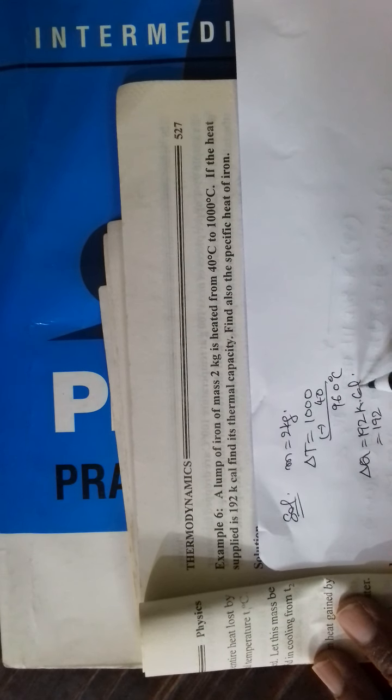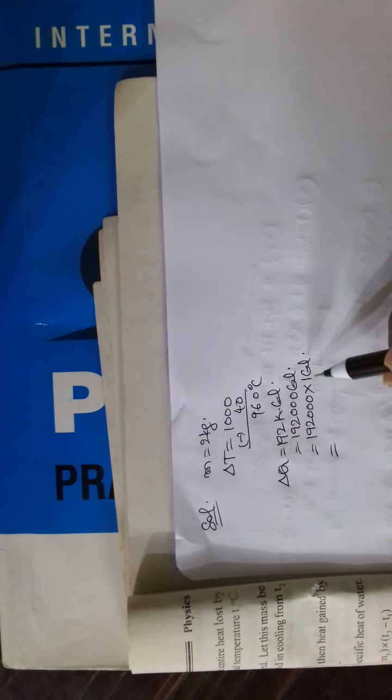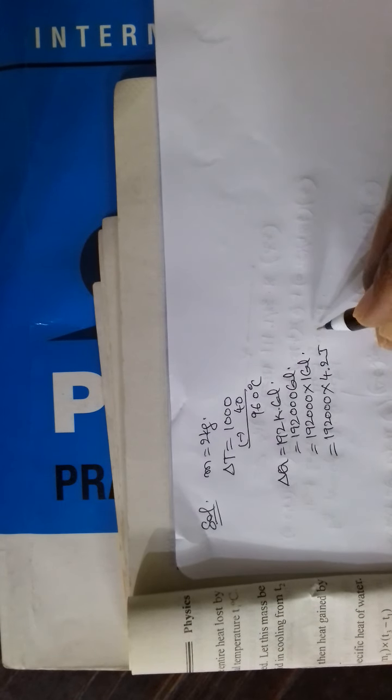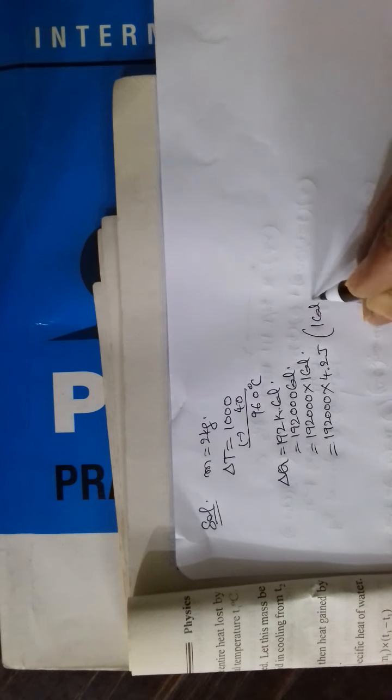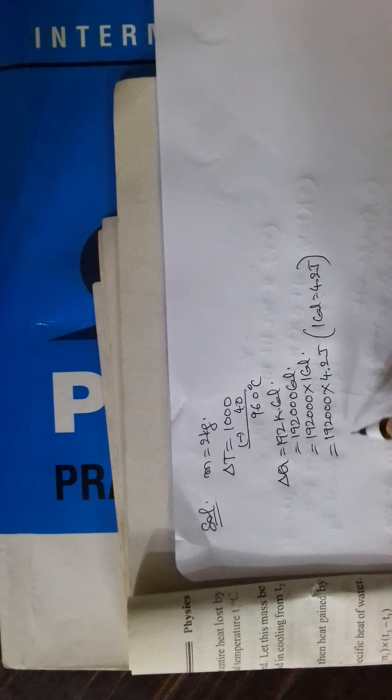Kilocalories means 1000 calories. The calories must be converted into joules. But 1 calorie is equal to 4.2 joules. So we got the delta Q value.